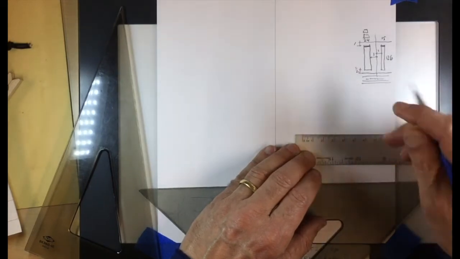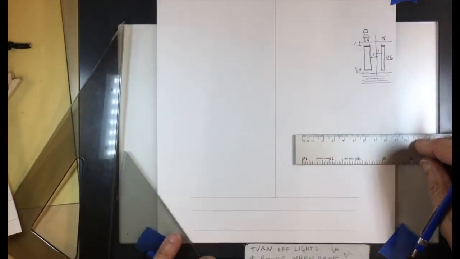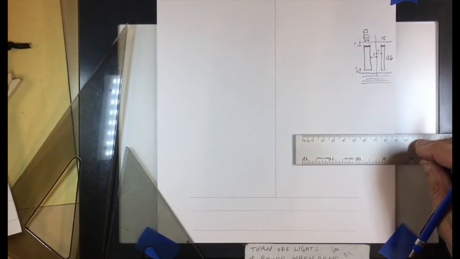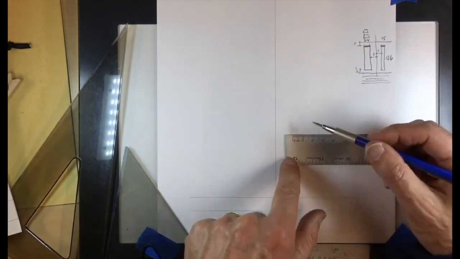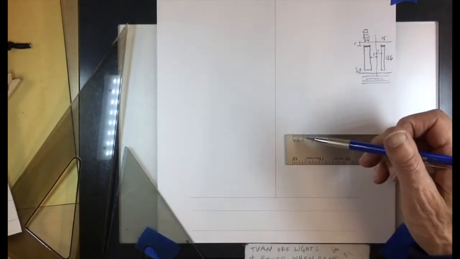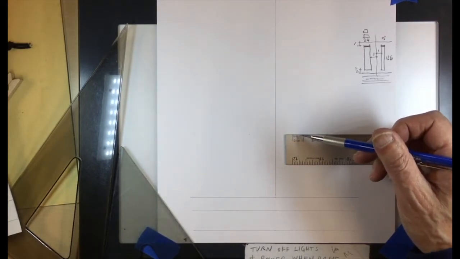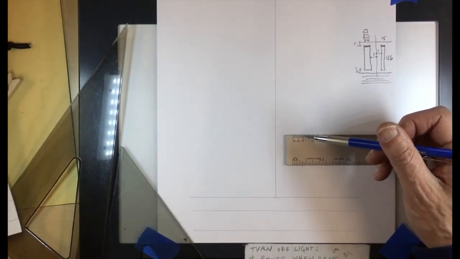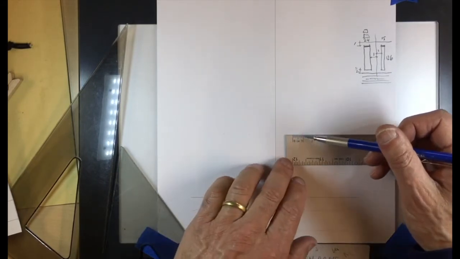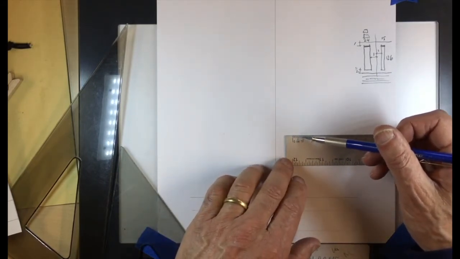So once again, millimeters are the little guys inside the centimeters. So that's 1 centimeter, which includes 10 millimeters. That's 5 millimeters, 6, 7, 8, 9, 10.